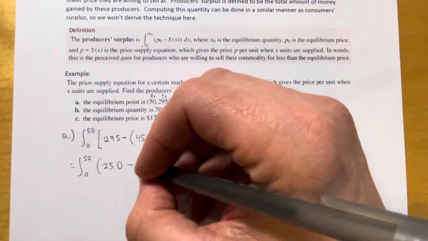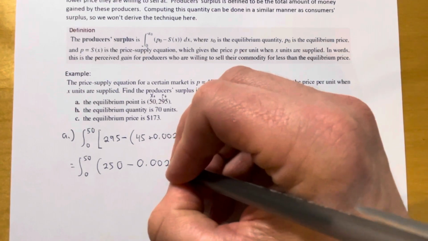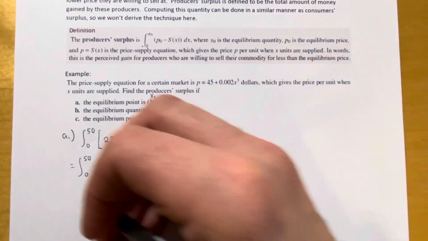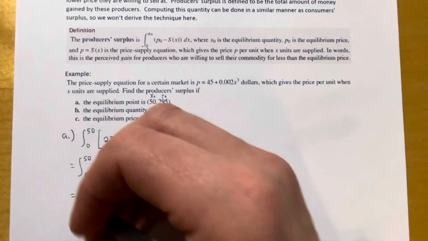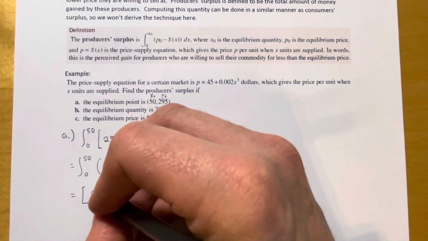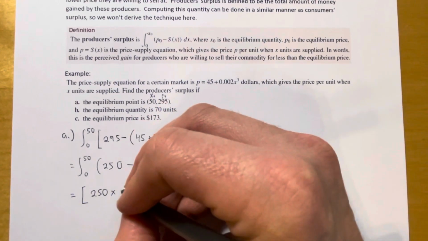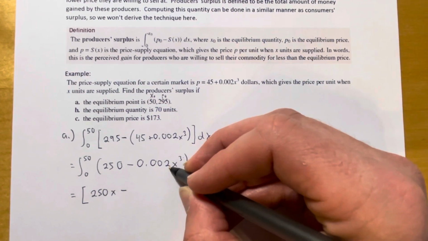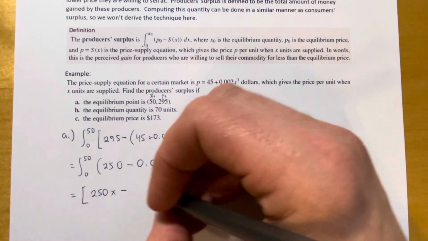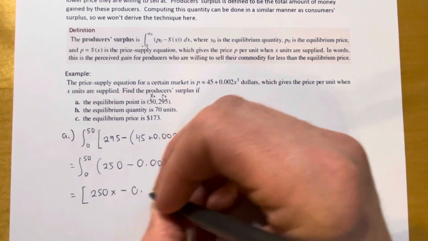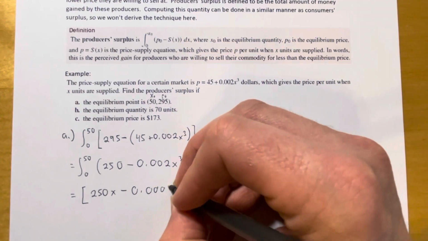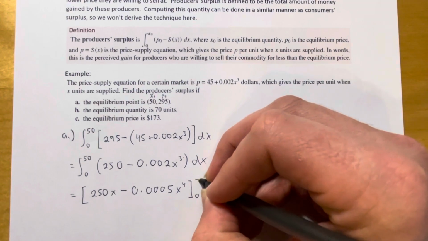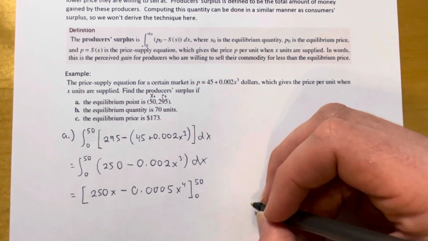Minus, that minus will distribute 0.002 x cubed dx, and now we can do the integration. This becomes 250x minus... I'm going to add 1 to this exponent, giving me x to the 4th, which means I'm going to divide by 4. So that's going to be 0.0005 x to the 4th, from 0 to 50.